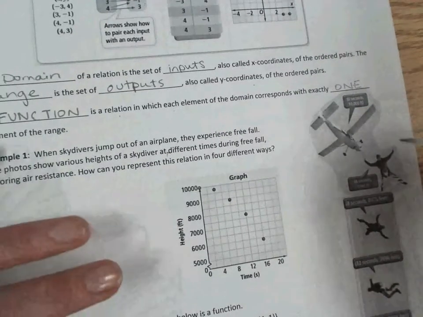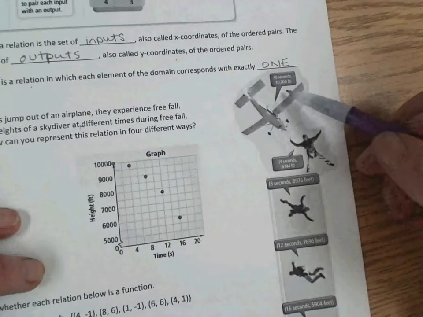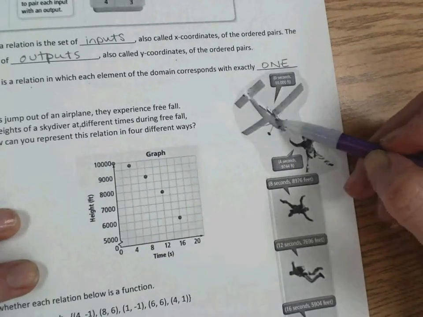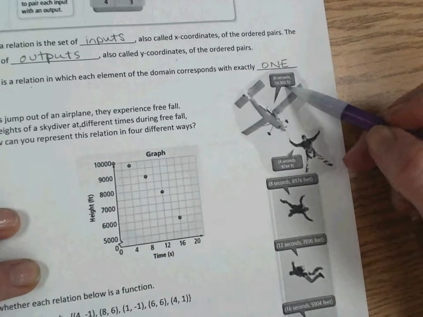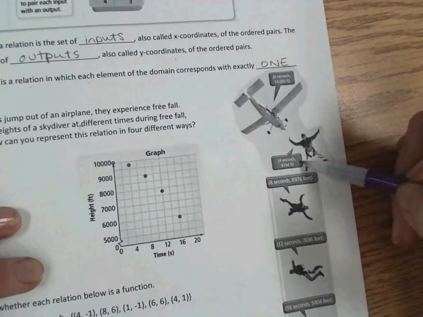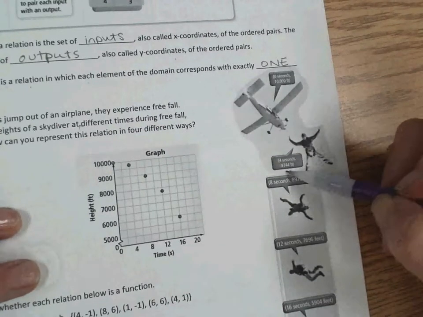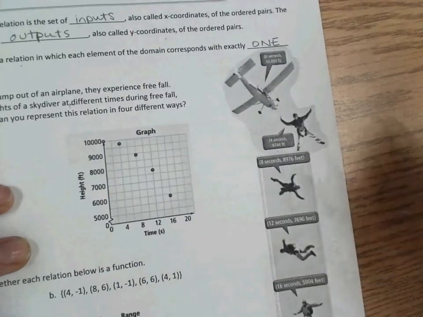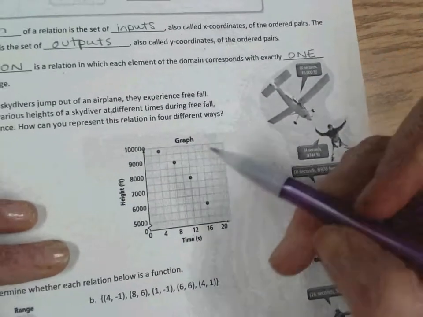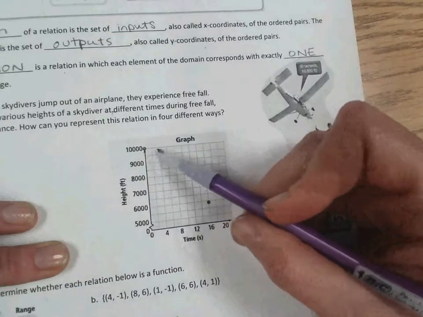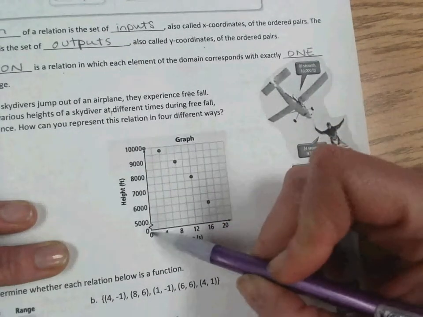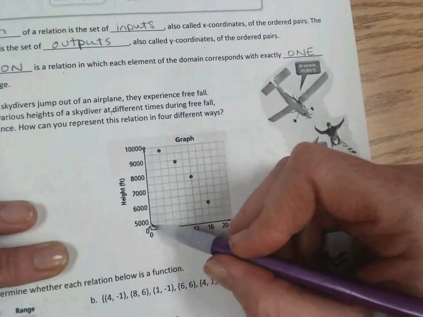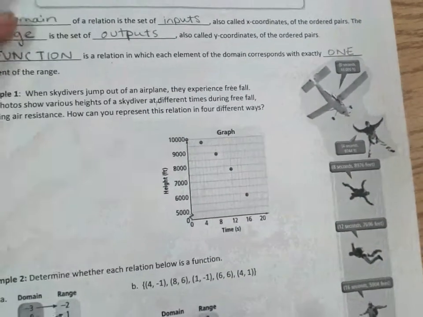And you can see the times. So at time 0 we have our skydiver in the airplane at 10,000 feet. And then at time 4 seconds he has fallen down to 9,744 feet, and then we have his different times and heights listed. And those are all plotted on this graph. You'll notice there's a break in the graph because there's a jump from 0 to 5,000. So we can represent that with this zigzag line here.